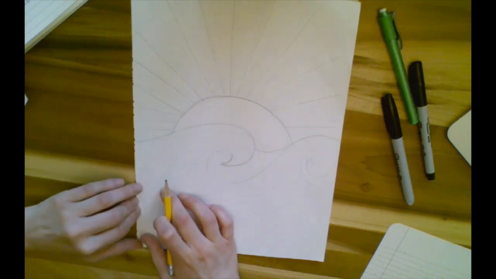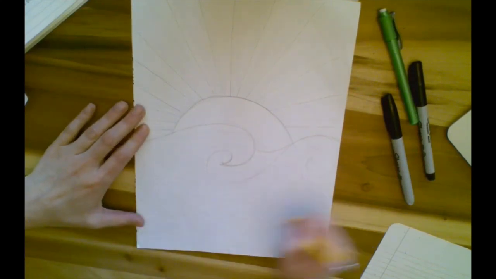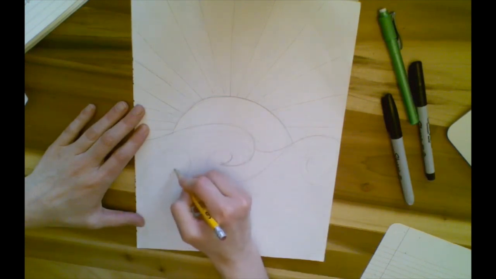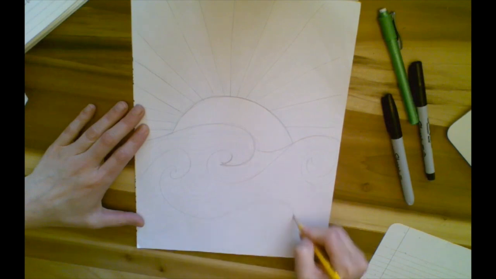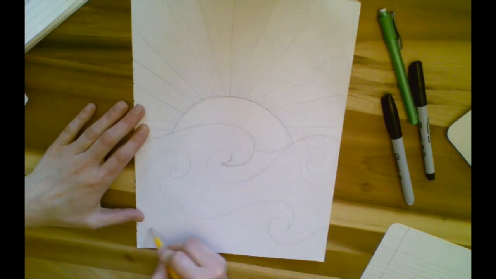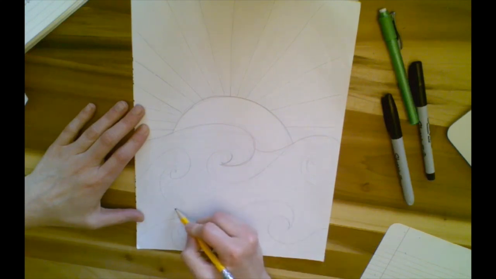As you add even more layers of waves, make sure that you pay attention to where you put them. You don't want them to all line up in the same place. You want to have a little bit of balance with where your waves land in the drawing, so make sure that they aren't all in a big straight line.